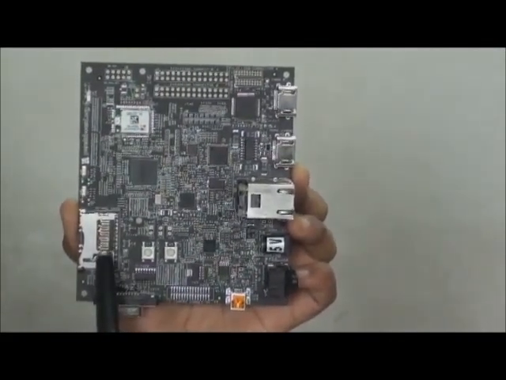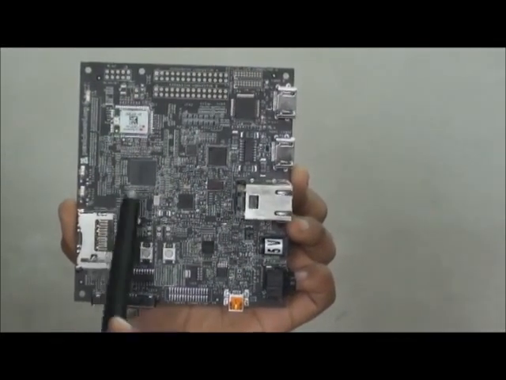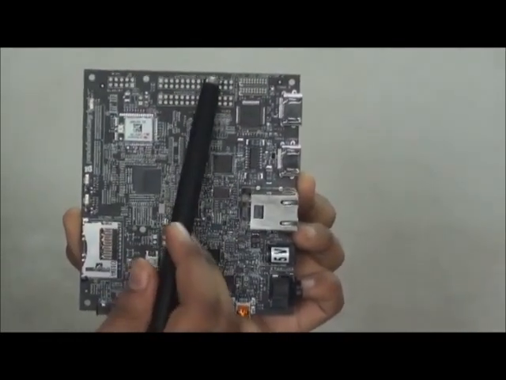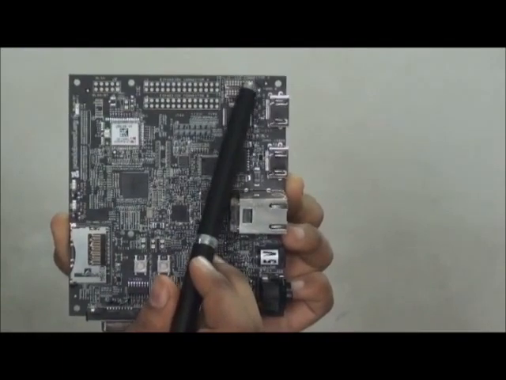This is the SD or MMC interface. This slot supports SD cards up to 32 GB. These are the two status LEDs. These are the two expansion connectors. This is the LCD expansion.